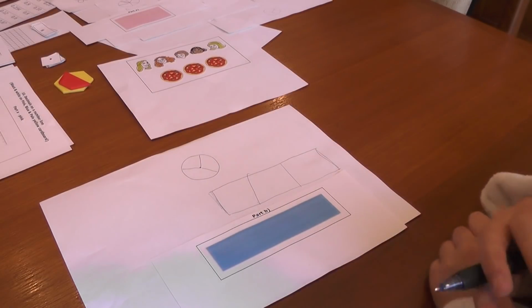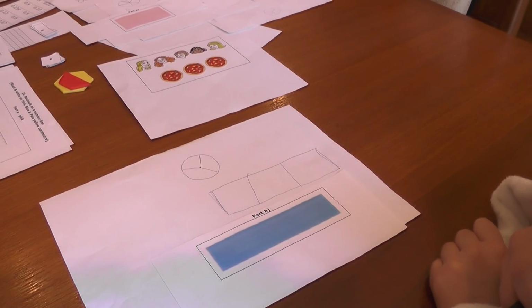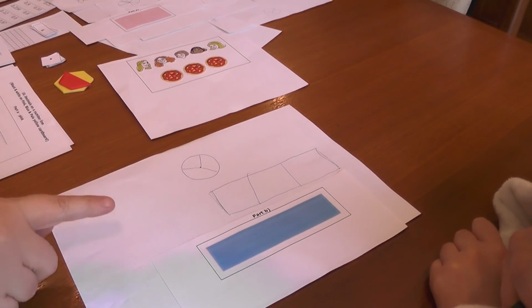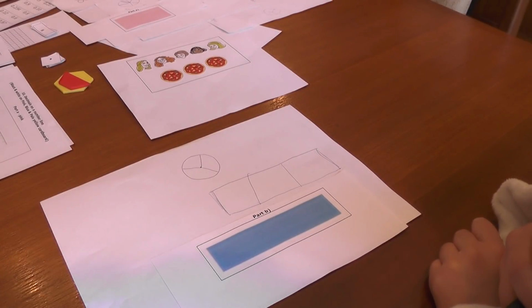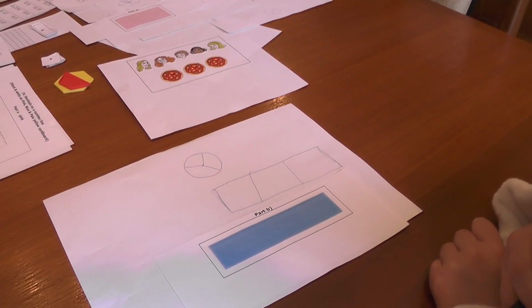I don't know how you could have 4/3, so I'm just making it 3/3 because that's a whole. Okay, so you know that 3/3 is a whole. Yeah. So can you show me 4/3 on there? Can you show me this broken up into thirds?